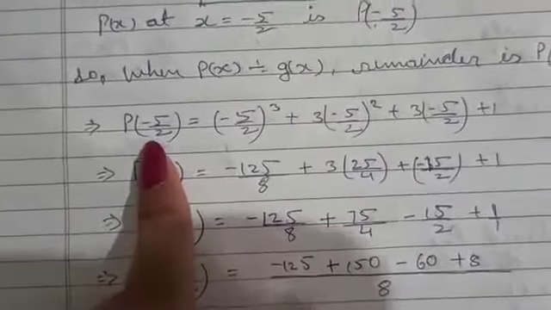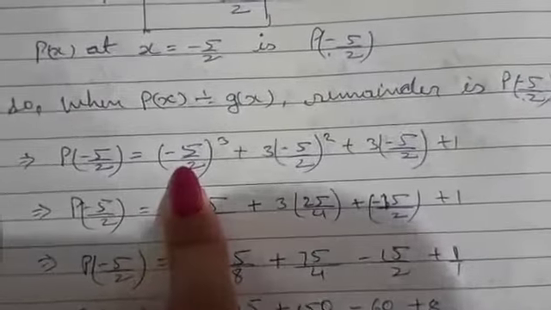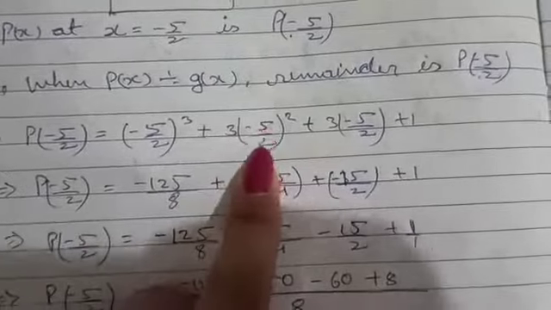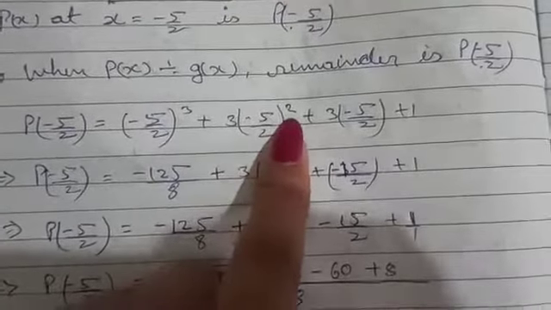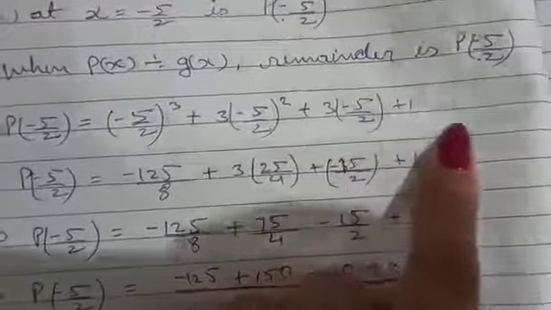Means the value of the polynomial at x equals -5 upon 2. Now in place of x you put -5 upon 2, so p(-5/2) equals, here it was x cube, so (-5/2) whole cube, plus 3 into x square, so in place of x, (-5/2) whole square. Now plus 3x means 3 into -5 upon 2, plus 1.